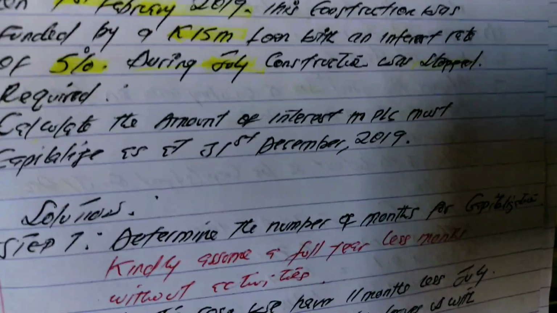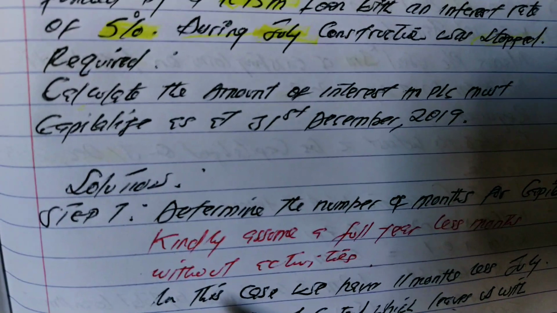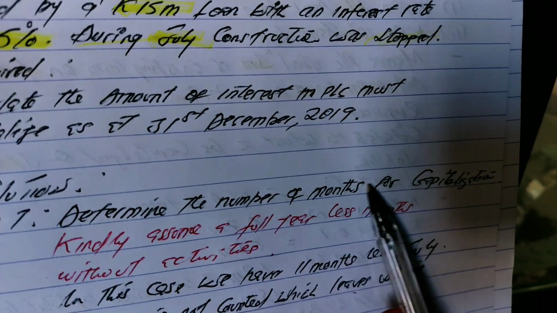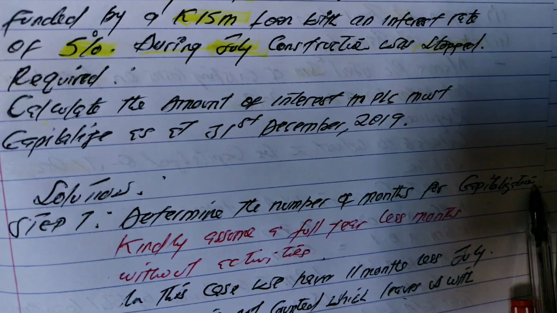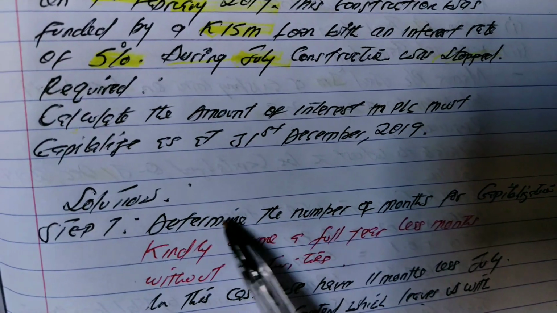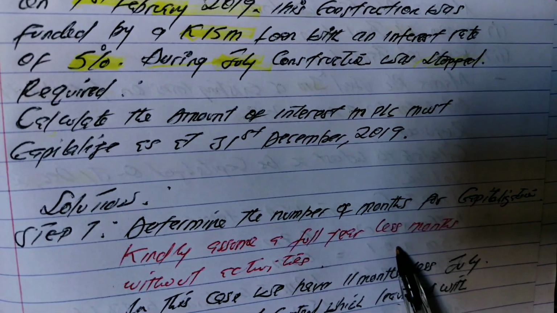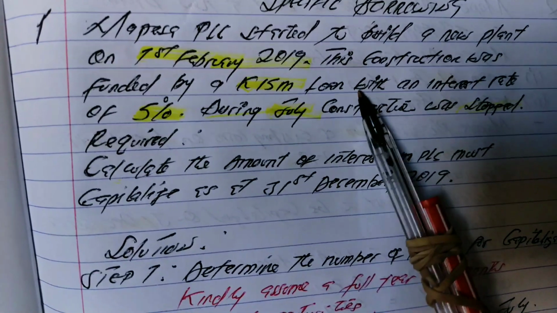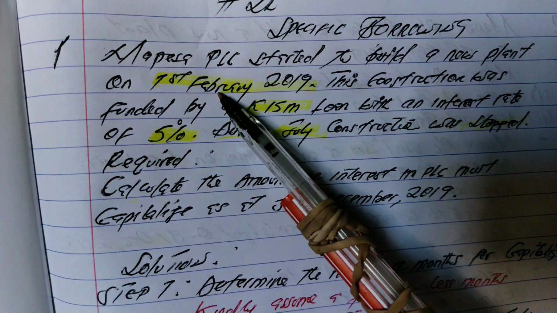Remember, step number one, you must determine the number of months for capitalization. How do you do that? Like I mentioned earlier, in this context you must assume a full year, less months without activity. Look at this question. We are told they started constructing in February. So how do we assume?